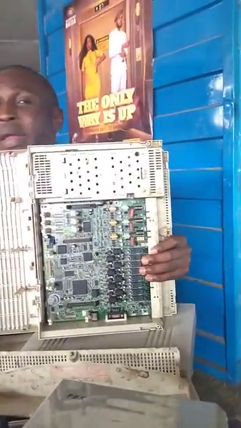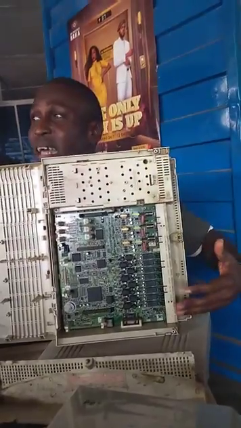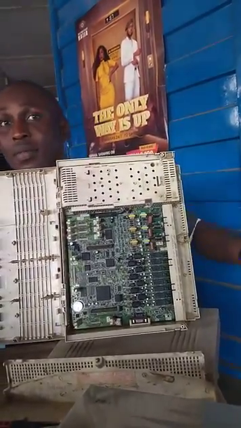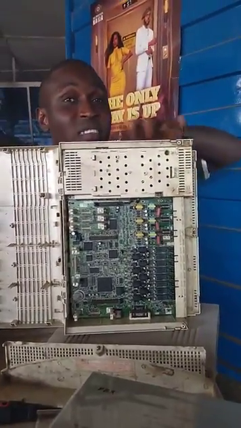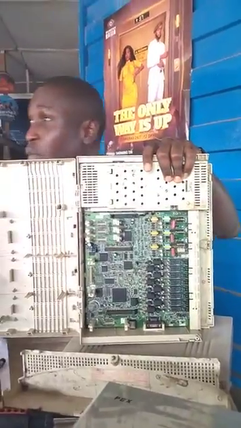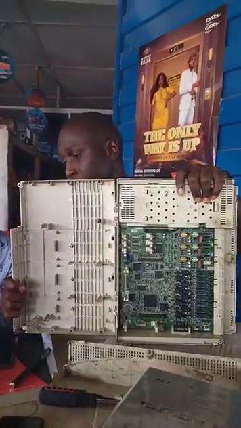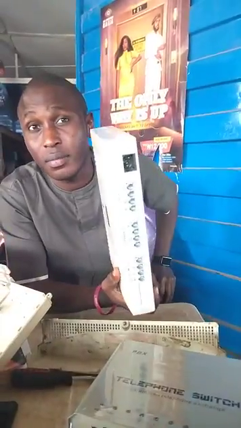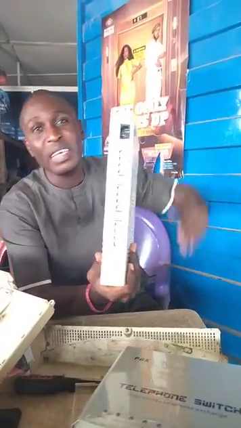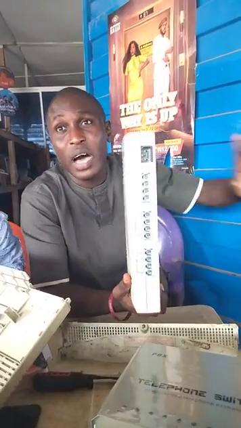Meaning that all the voice conversation on this PBX, if I connect it to the internet, it will convert everything to data. And you can easily trace this device directly on the internet, when it has its own IP address and its own MAC address. The other type is the ordinary PBX like these ones. You can't connect them directly with the internet. You need to add some other devices to it before you can connect them to the internet. Meaning that they don't have an IP address, they don't have a MAC address.